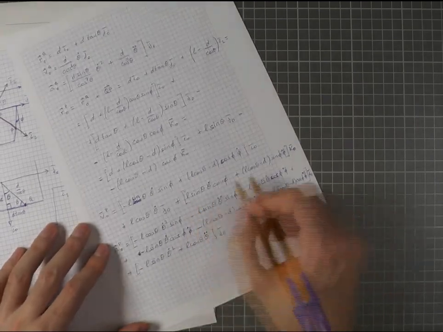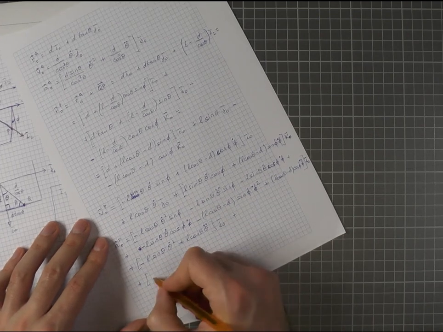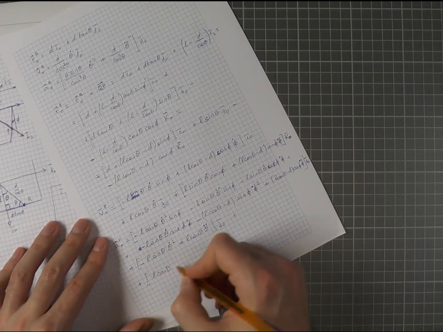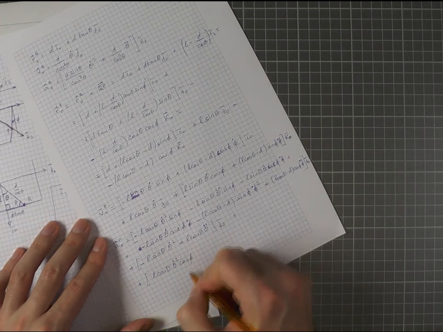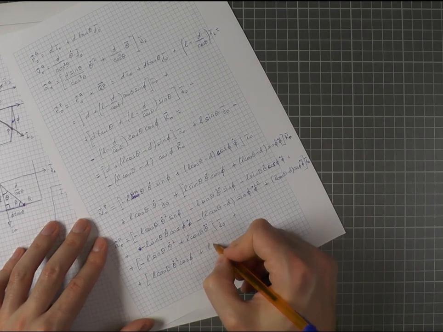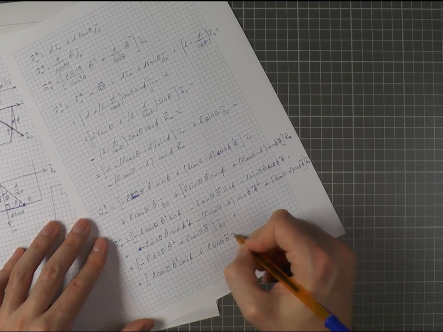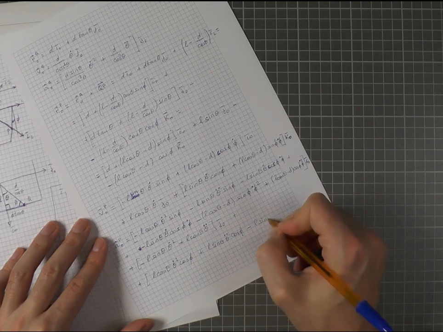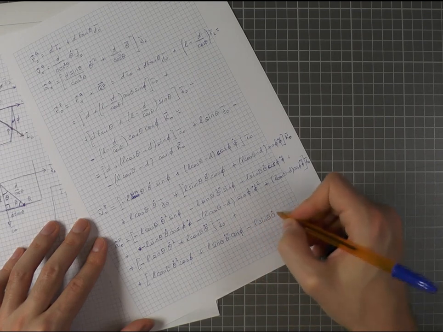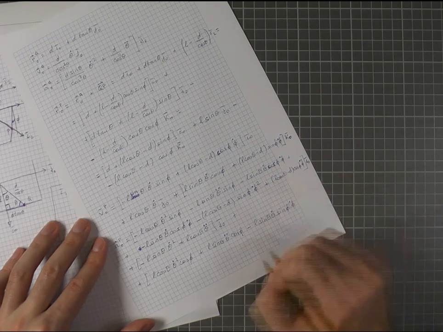And then finally we have to deal with the last one. So we have L cosine theta dot square cosine phi plus L sine theta second cosine phi minus L sine theta dot sine phi dot.